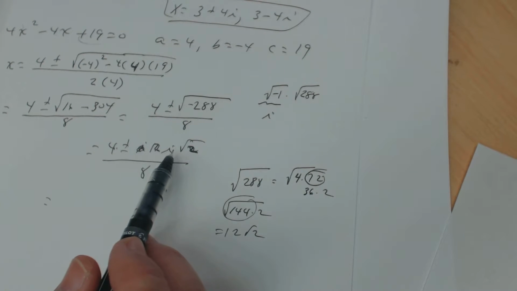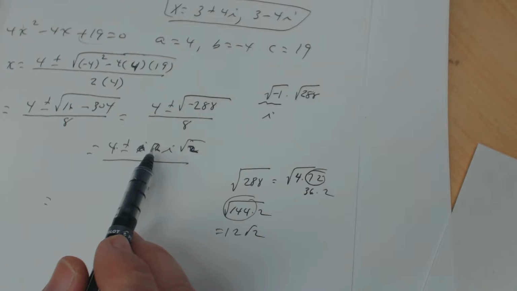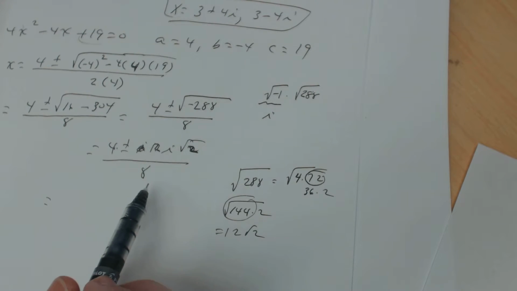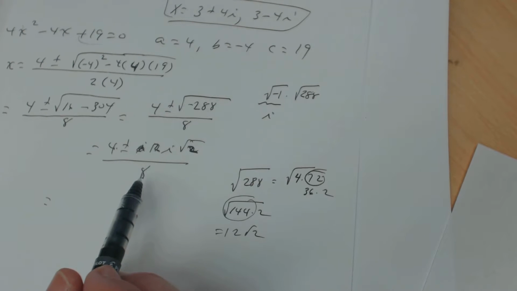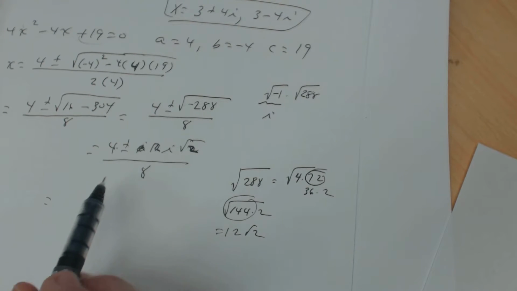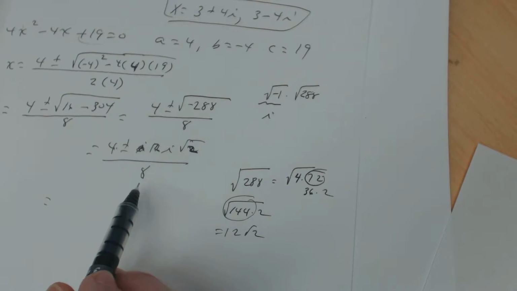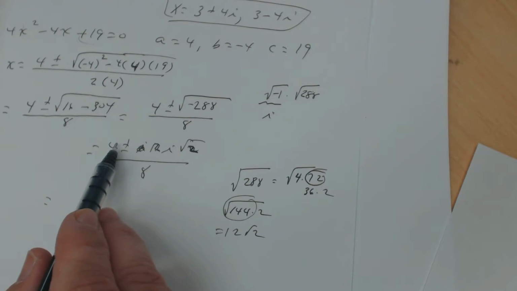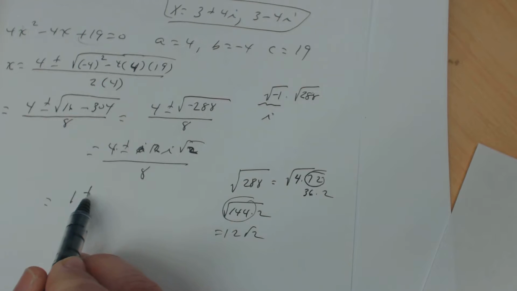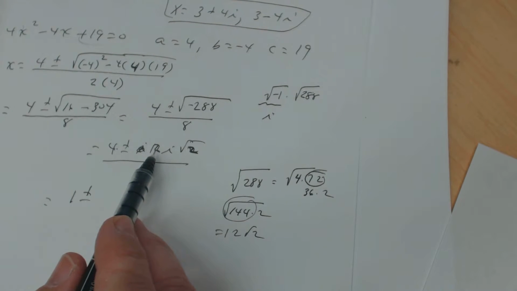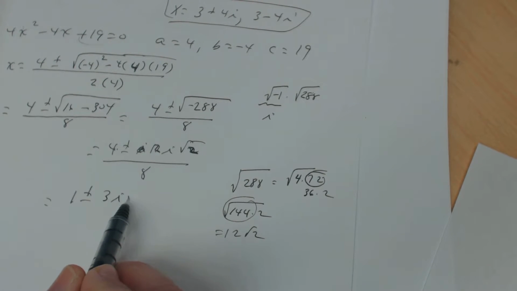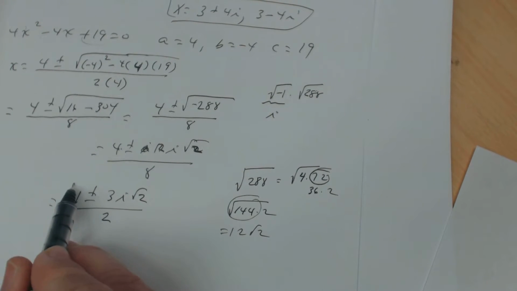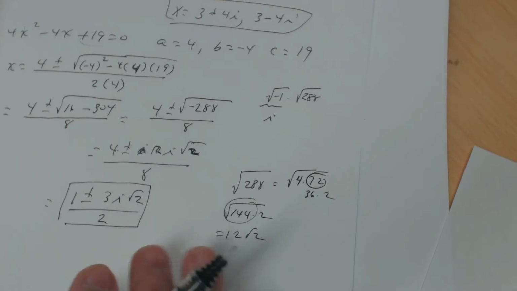So 4, and then this term has 12 as a factor in it. This term has 4 as a factor in it. And this term right here, the denominator, has 8 as a factor in it. And all of these terms here are divisible by 4. So basically you're saying 4 into 4 is 1, plus or minus 12 and 4 into 12 is 3, and then 4 into 8 is 2. So that would be an answer you would write.